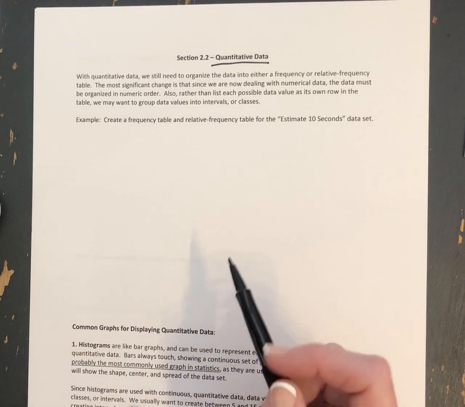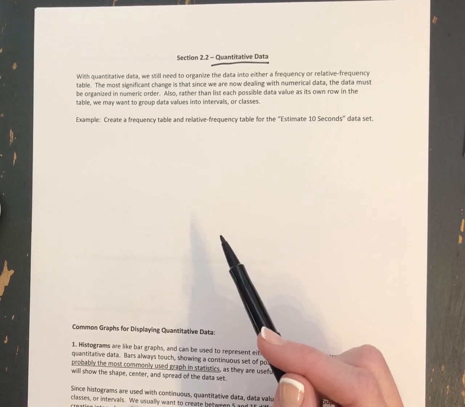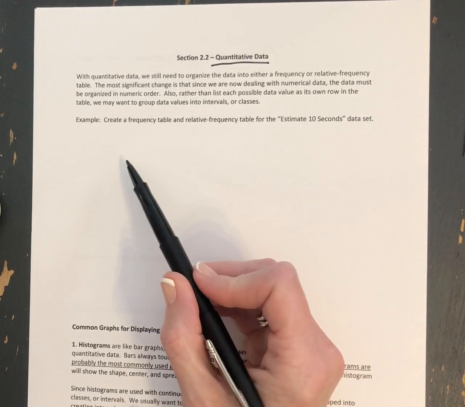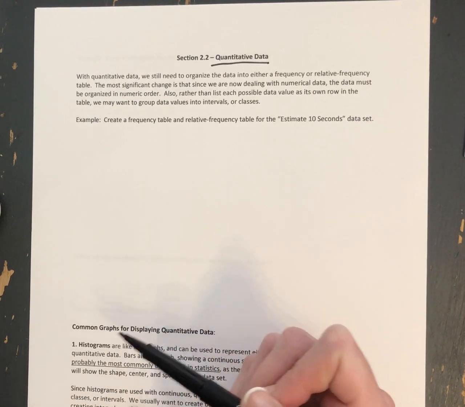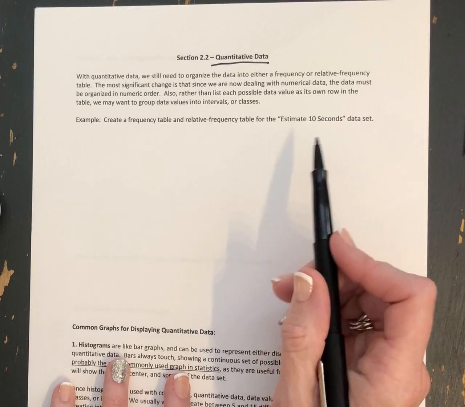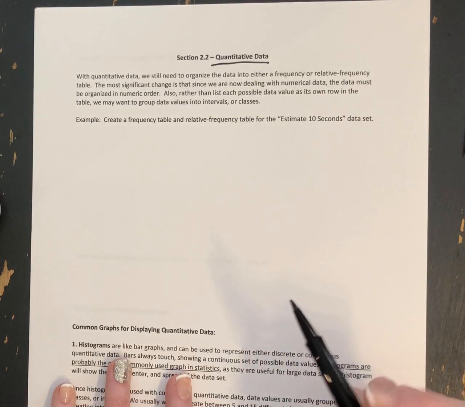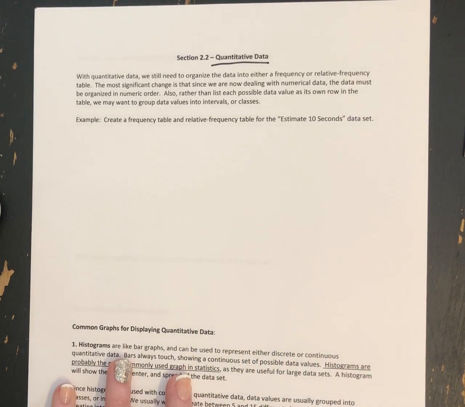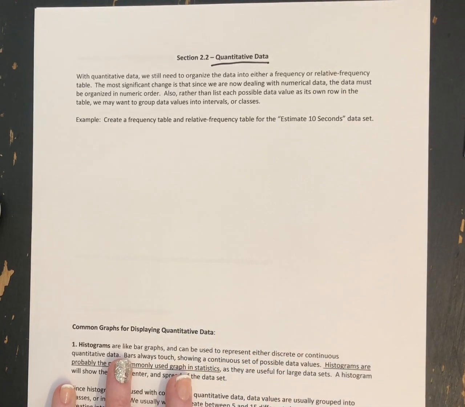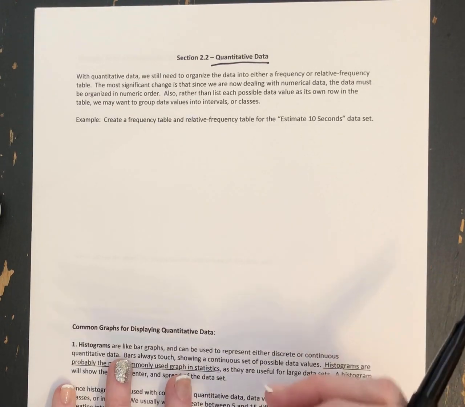If you remember, we did this before. We did it with M&M color, and there were only 6 different M&M colors in the package, so it was easy to list out each possible M&M color. Once you get into data that is numeric, so quantitative, that can sometimes become more challenging, and this is an example of a case like that. What we're asked to do here is to do this for a data set called estimate 10 seconds.